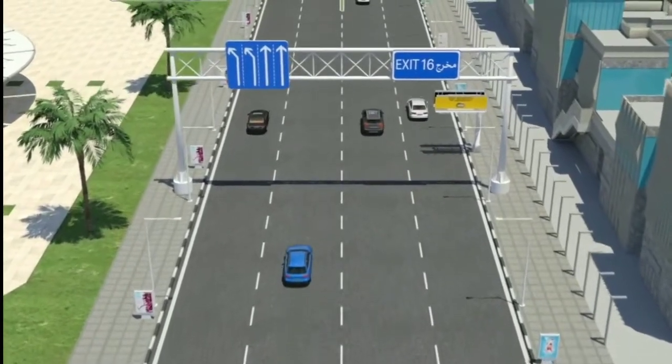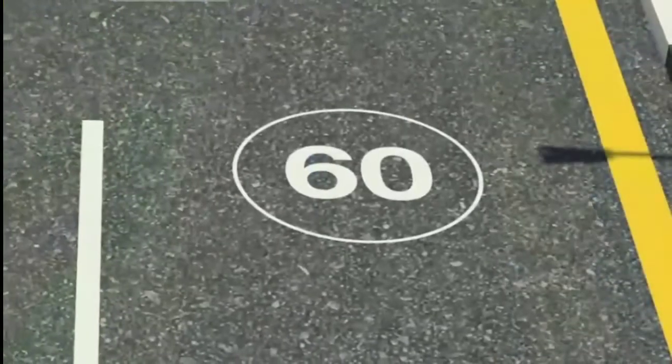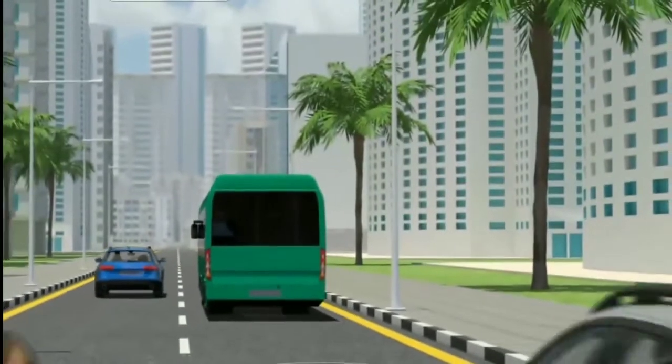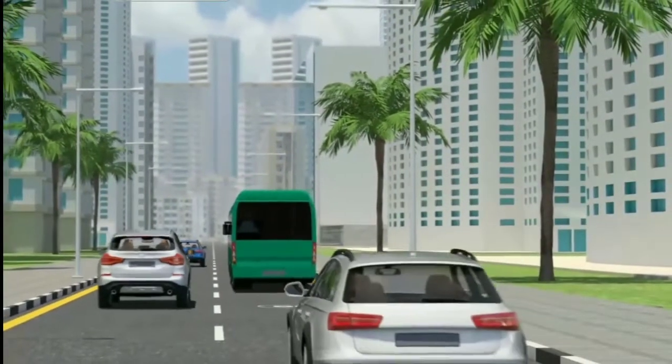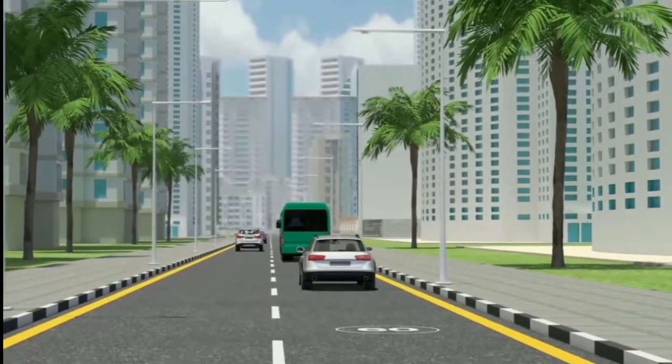Speed road surface markings. Speed road surface marks. They are labels or paints placed on road surfaces in the middle of lanes to indicate the maximum speed limit.